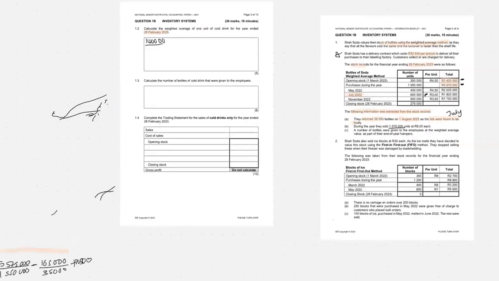Okay, so let's continue with our inventory question. So on page 4, the question 1.5 asks us to calculate the cost of sales of the blocks of ice for the year ended 28 February 2023. Now let's read the information on the blocks of ice.